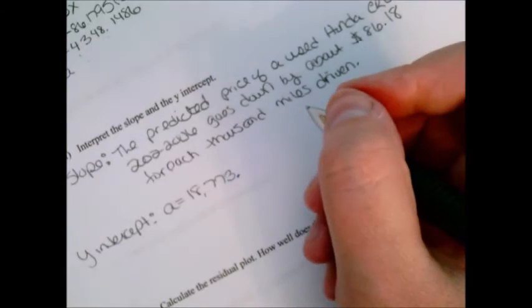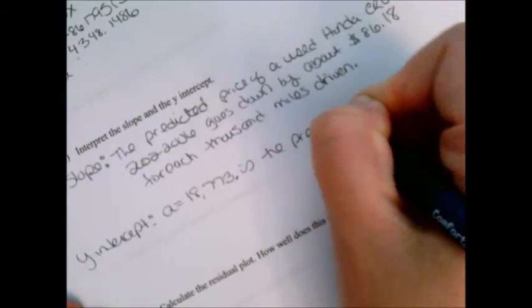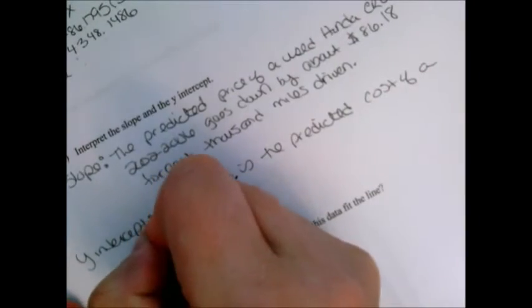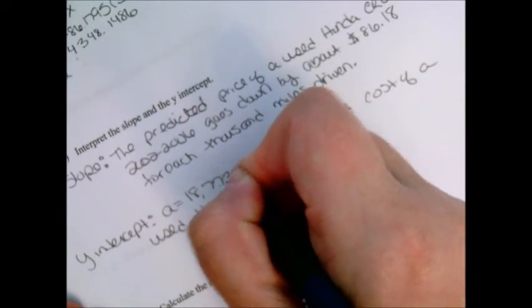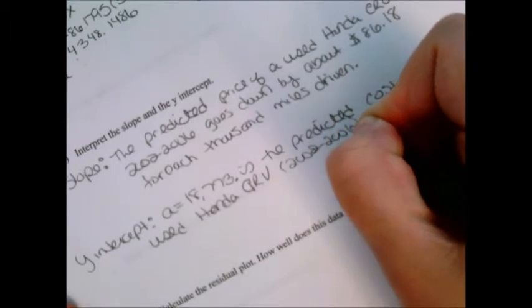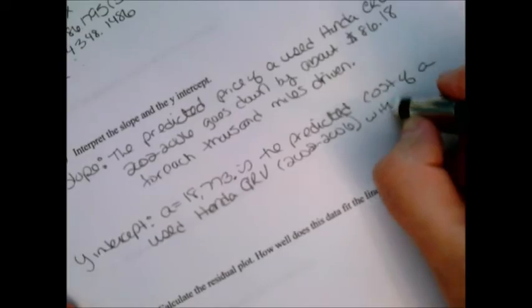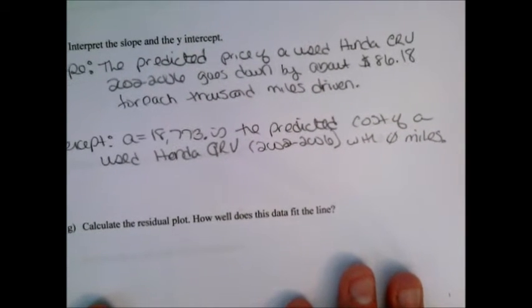Okay, it is the predicted cost of a used Honda CRV for 2002, 2006 with 0 miles. I don't think you're going to find one, but that's what it means. Alright?